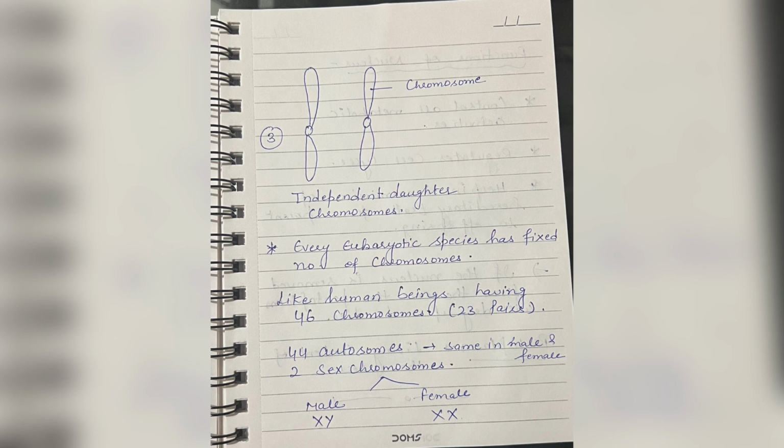Now, where are chromosomes present? They are present in every eukaryotic species. The number of chromosomes is fixed in every organism. If we are talking about human beings, there are 46 chromosomes in the human, and in pairs these are 23.